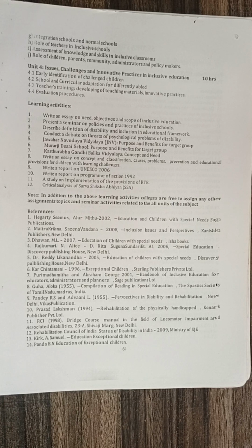8th, write an essay on concept and classification, causes, problems, prevention, and educational provisions for children with learning challenges. 9. Write a report on UNESCO 2006. 10. Write a report on Program of Action 1992. 11. A study on implementation of the provisions of RTE. 12. Critical analysis of Sarva Shiksha Abhiyan, that is SSA.